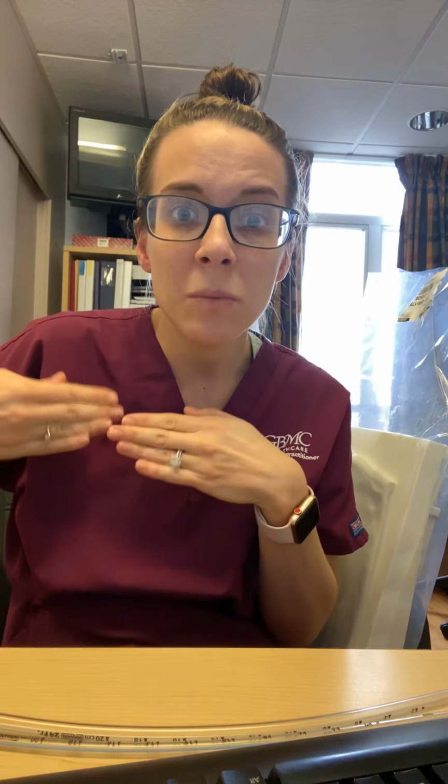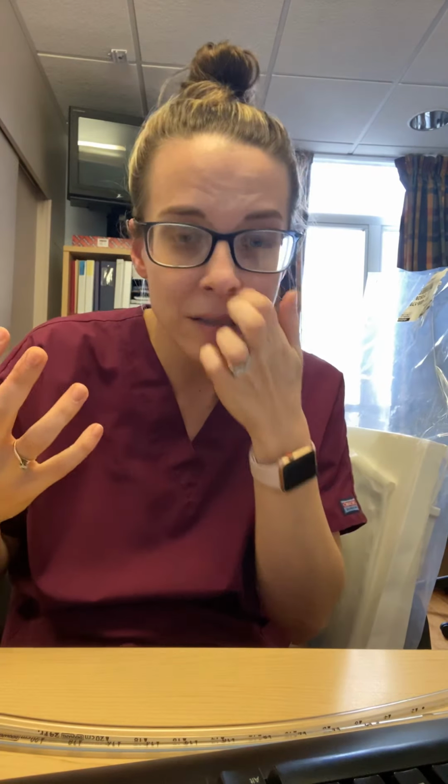So if you see bubbling in the water seal chamber, that means that if you took that chest tube out today and that lung is still leaking air into the pleural cavity, it's going to gradually build and build and build and start to collapse the lung and create a pneumothorax. So you would basically be removing the chest tube prematurely.